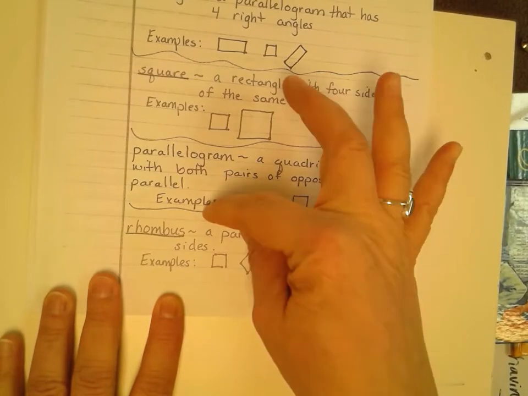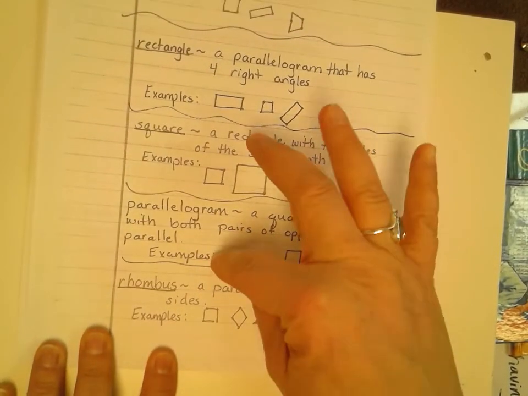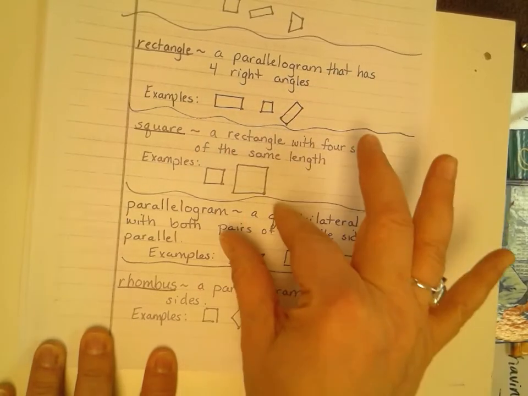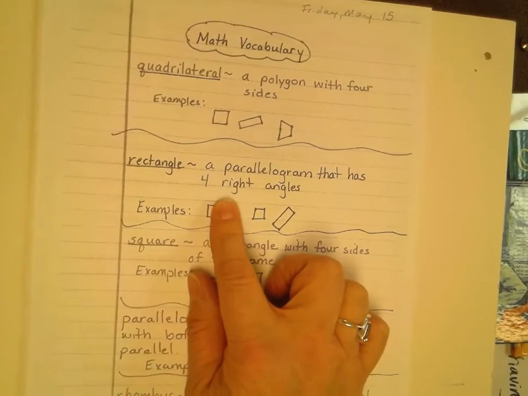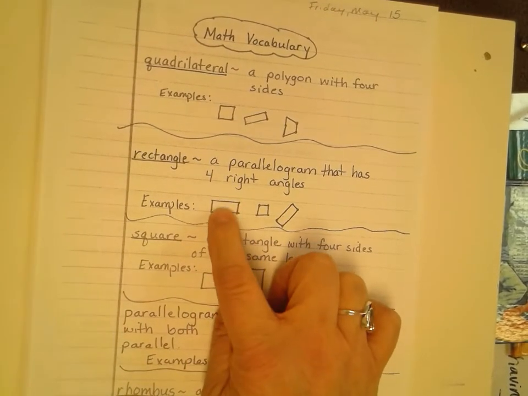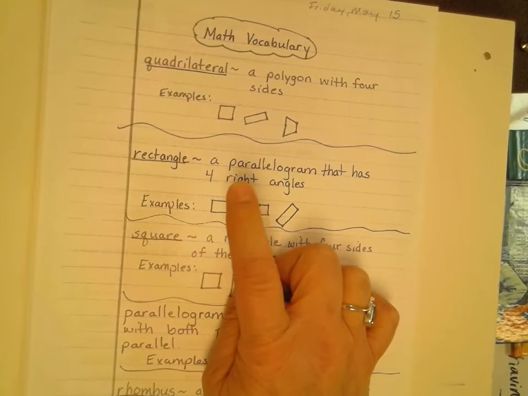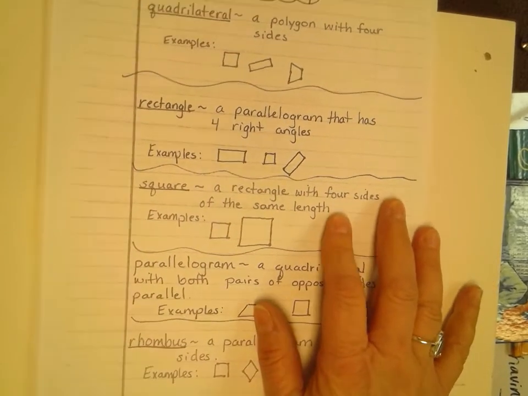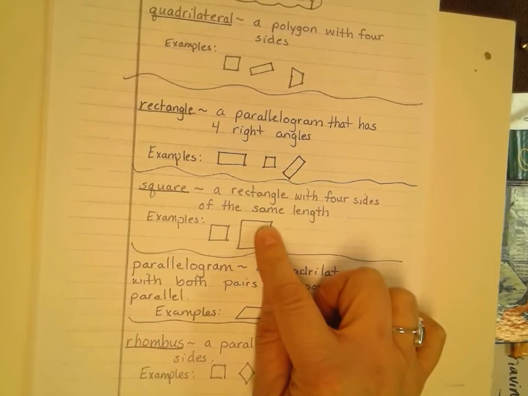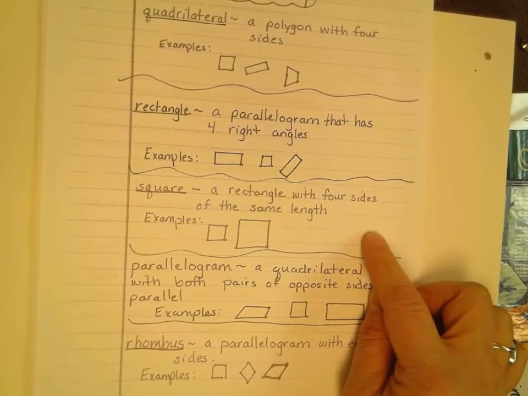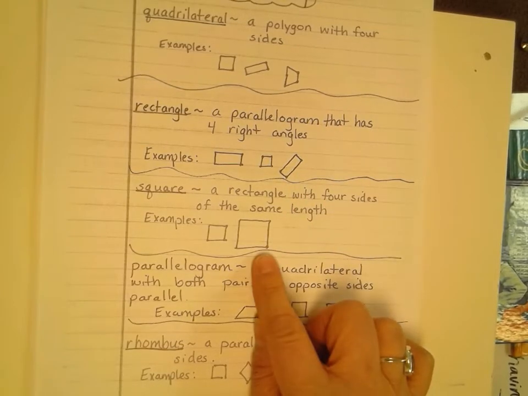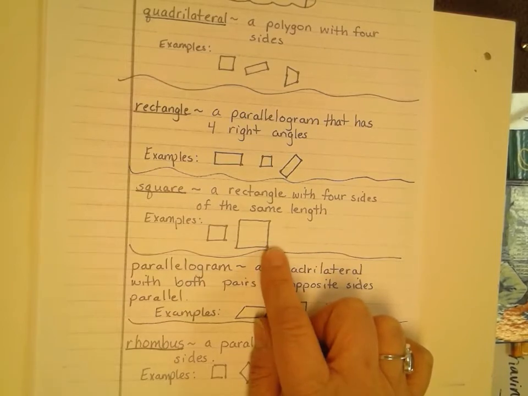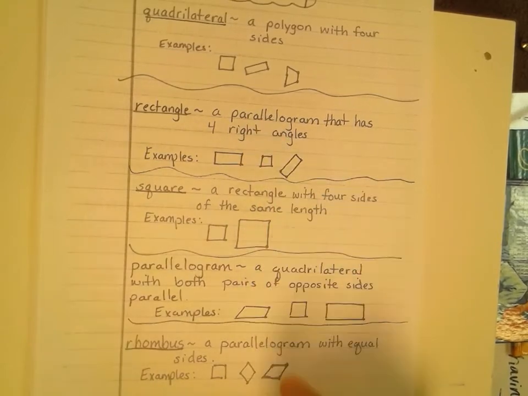A parallelogram can be one of those funky ones that leans to the side, but as long as the sides don't ever touch, the corners don't have to be square corners. And so a rectangle is a parallelogram, but it also has to have four right angles. A right angle, remember, is that square angle that meets at 90 degrees. And a rectangle could be a square. A square is a rectangle with four sides that are the same length. So it meets the idea of being a parallelogram, of having four sides, and of having four right angles, but this one has all sides the same length. So a square can be a rectangle, but a rectangle does not necessarily have to be a square.